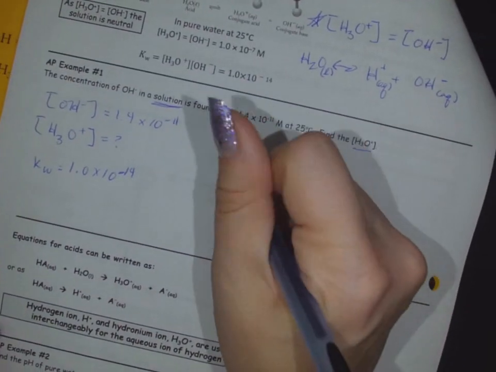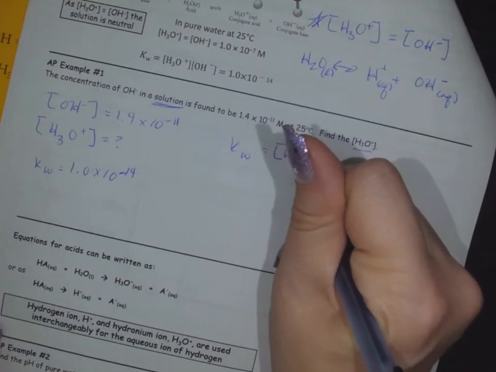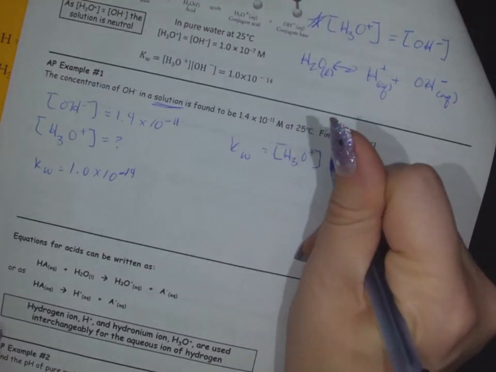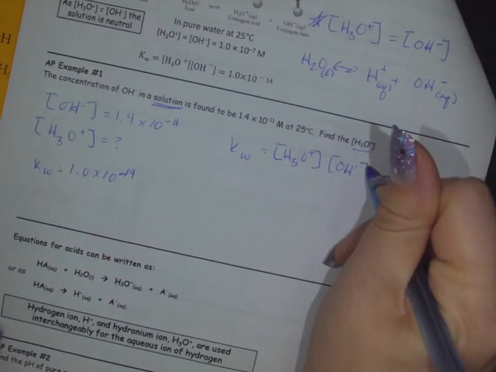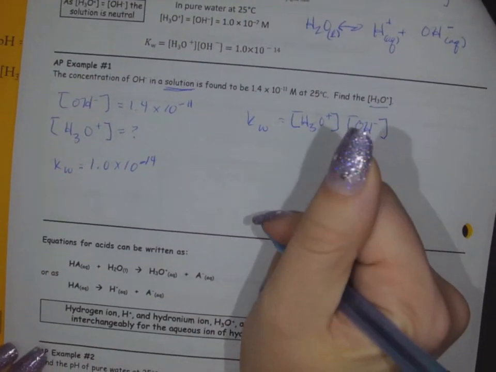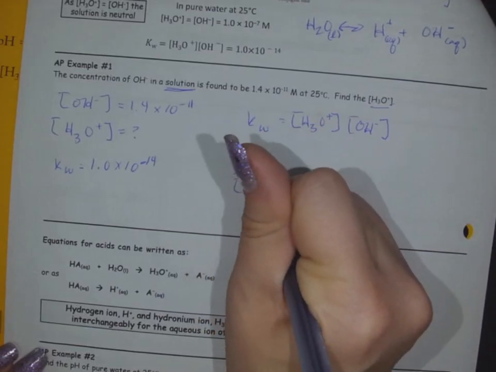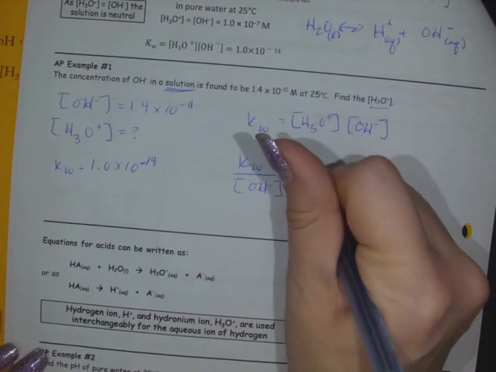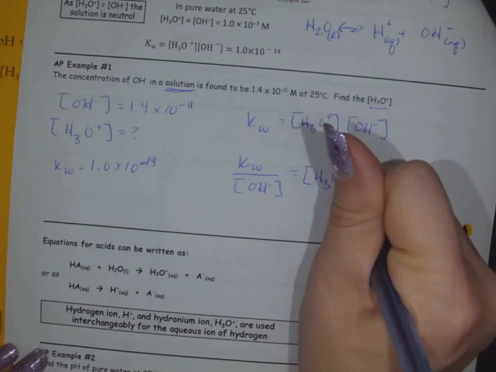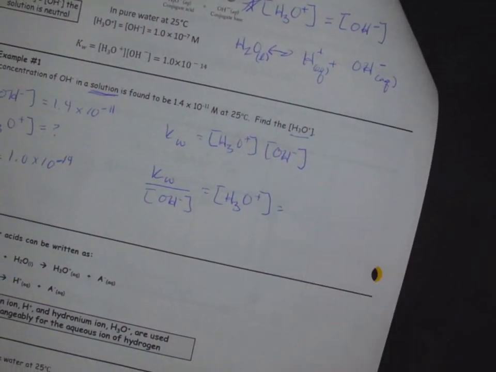So Kw is equal to concentration of hydronium multiplied by concentration of hydroxide. If I'm solving for hydronium, I would divide by the concentration of hydroxide. So Kw divided by that concentration of hydroxide. This will equal the concentration of H3O+.